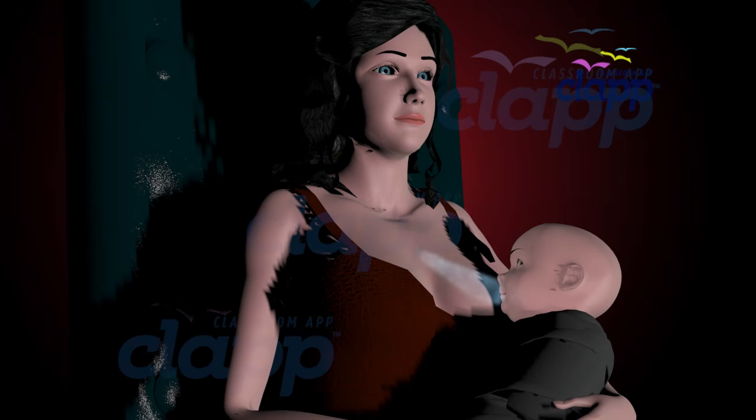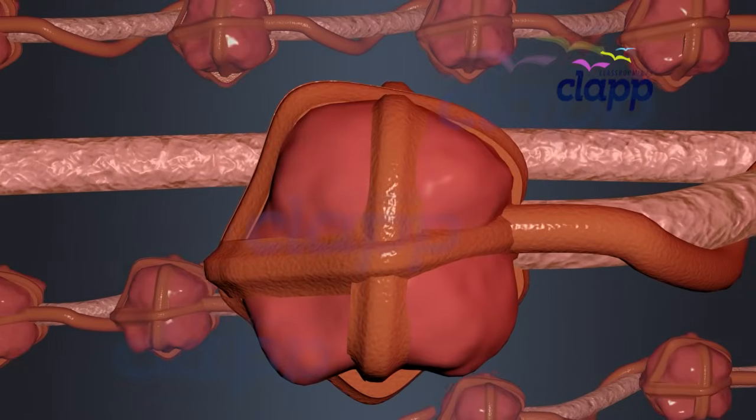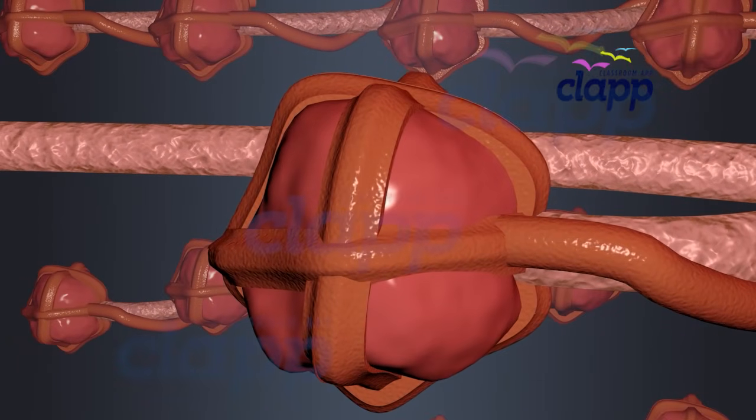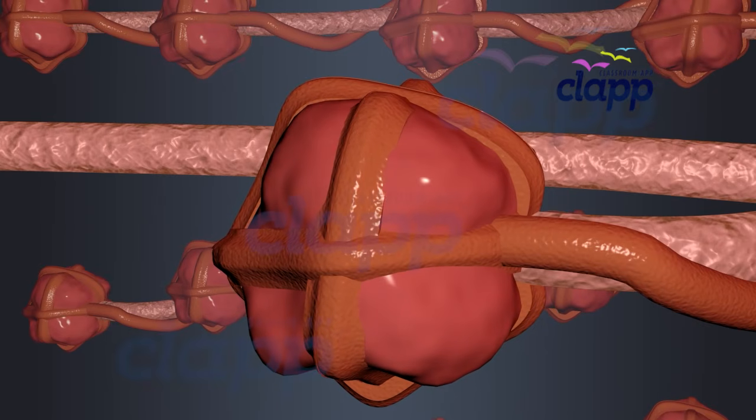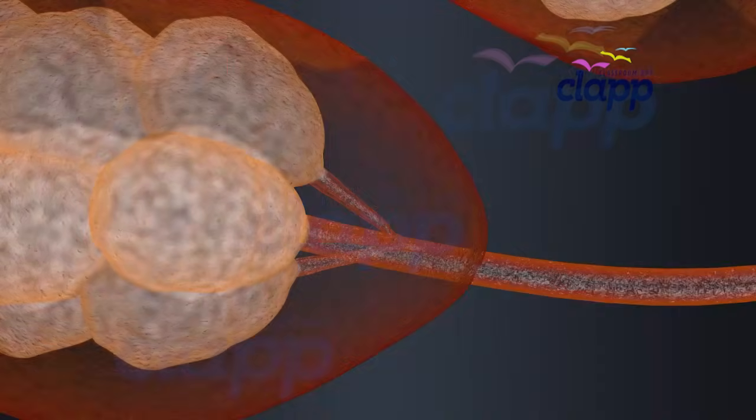The hormone oxytocin is released from the pituitary gland in the brain in response to the baby's suckle. It triggers the letdown reflex, also known as the milk ejection reflex. This reflex causes the muscles around the alveoli to contract, pushing the milk out from the alveoli into the mammary tubules.